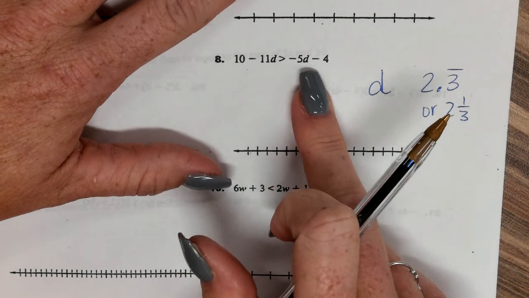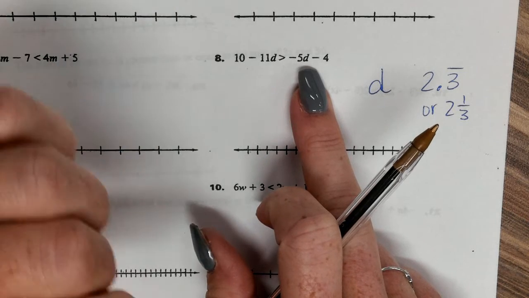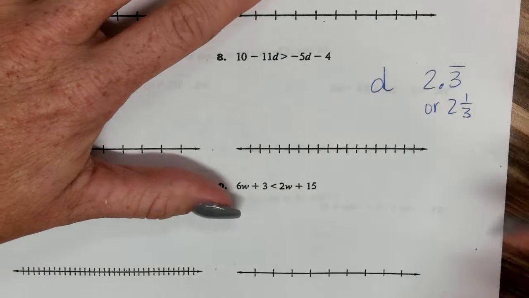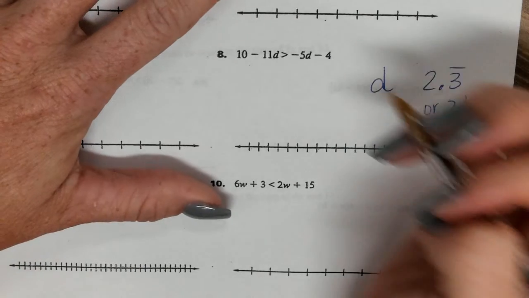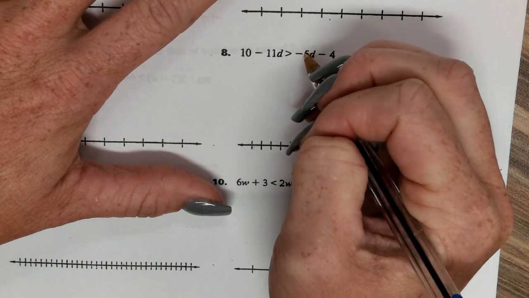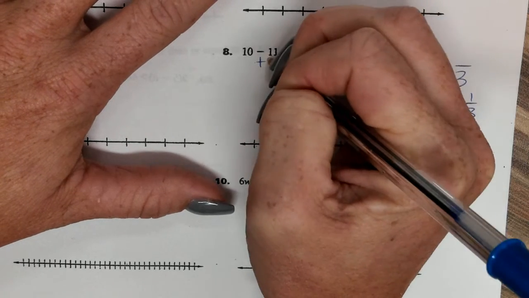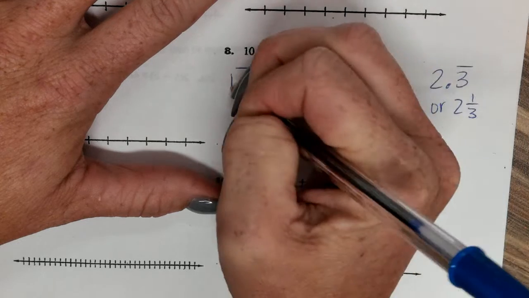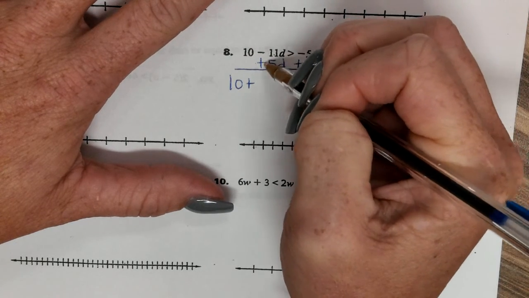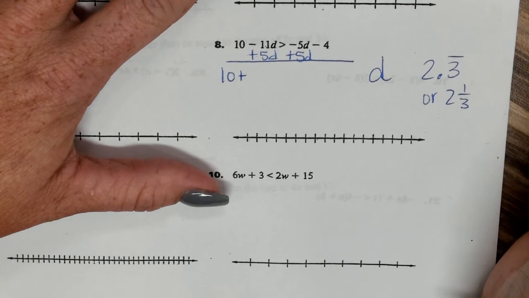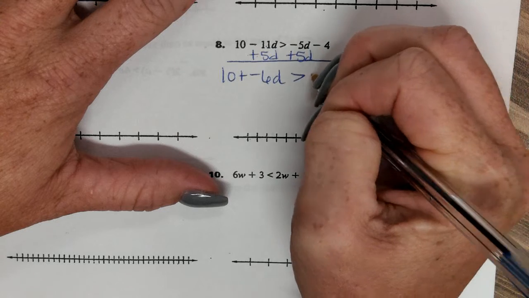and a D on the right. You cannot just look at it and know that the variable's coefficient is positive or negative. So you would have to at least do the first step, yes? How would I move this negative 5D to the left? Plus 5D. So I have 10 plus, what is negative 11 plus 5? Negative 6D is greater than negative 4.